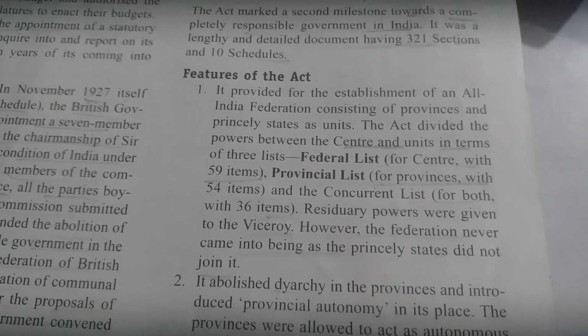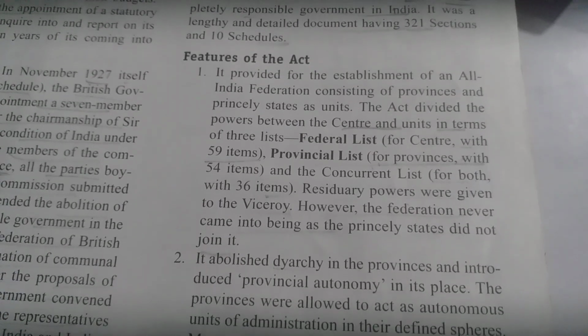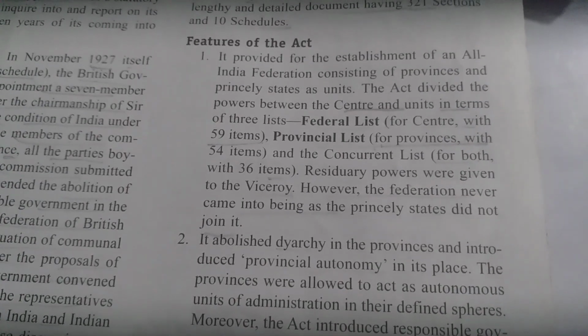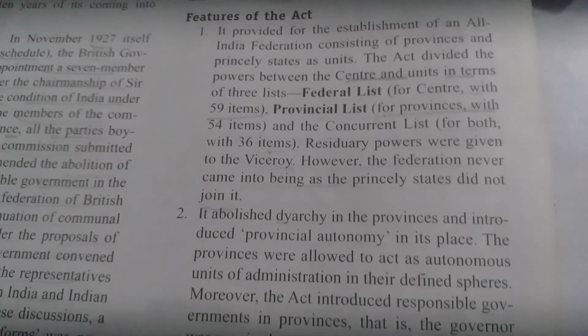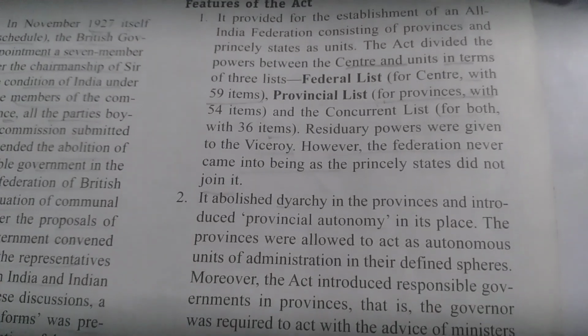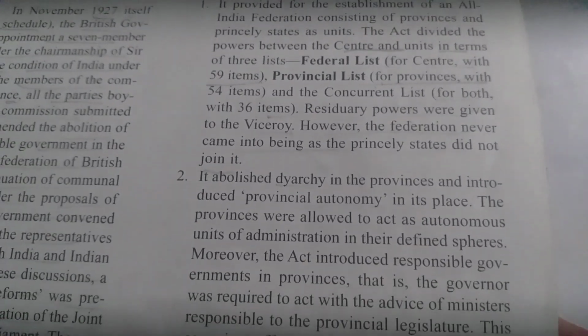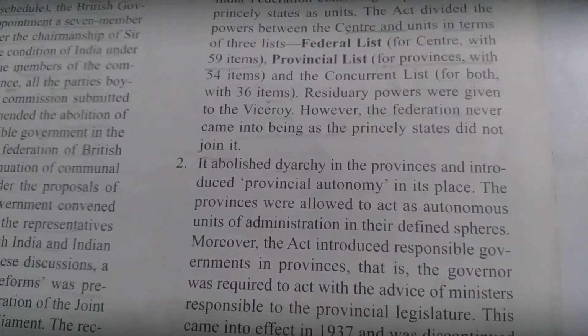It abolished diarchy in the provinces and introduced provincial autonomy in its place. The provinces were allowed to act as autonomous units of administration in their defined spheres. Moreover, the act introduced responsible government in provinces, that is, the governors were required to act with the advice of ministers responsible to the provincial legislature.